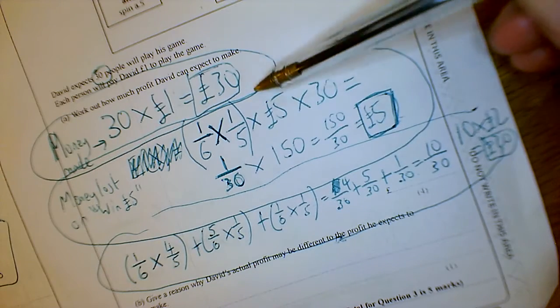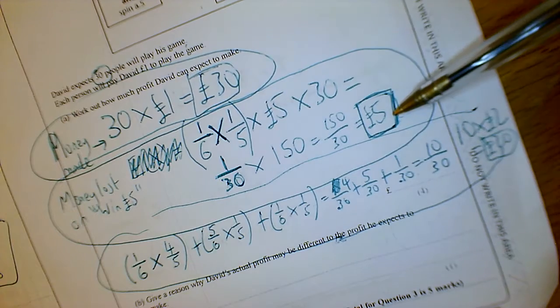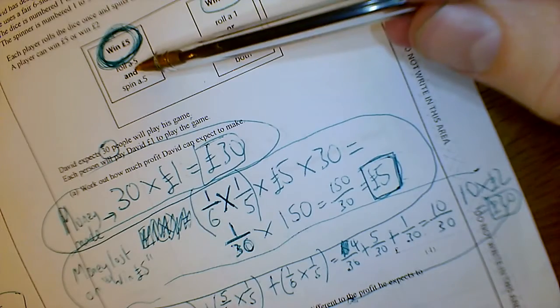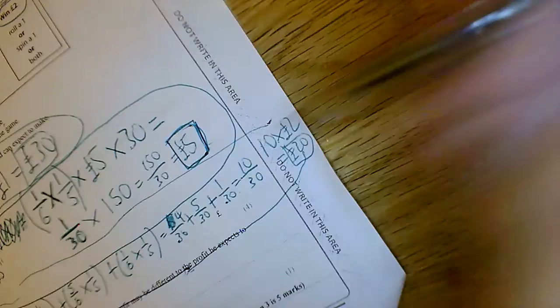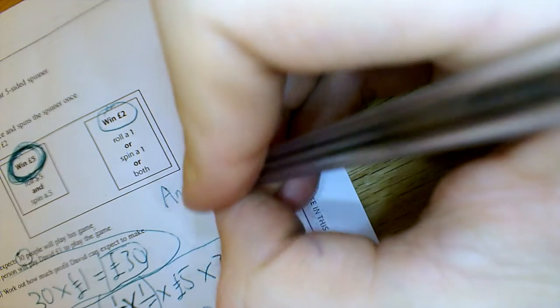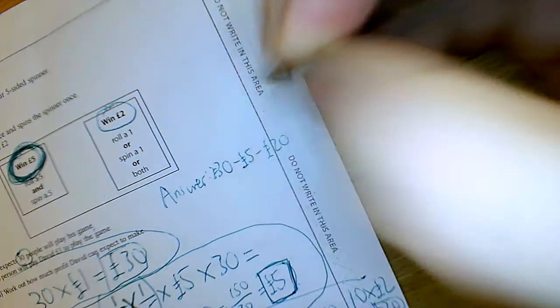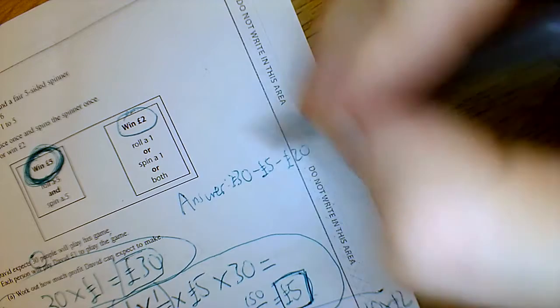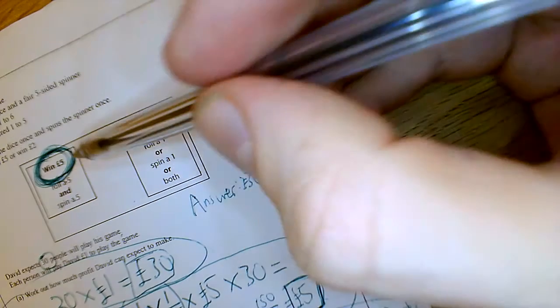Okay, if we expect him to make £30 in total, we expect him on average to lose £5 on this deal, we expect him to lose £20 on this deal. Your final answer, and I've gone over the answer line here, is the £30 that he made minus £5 minus £20.